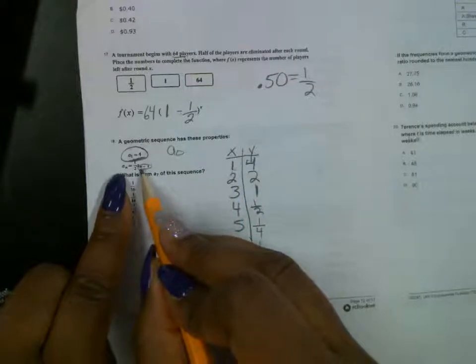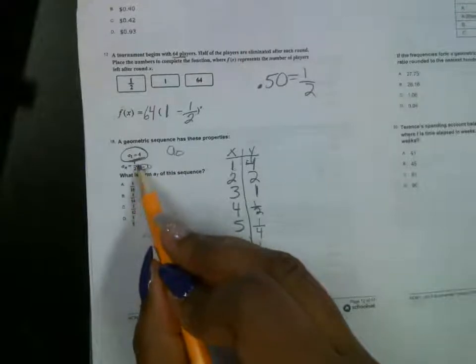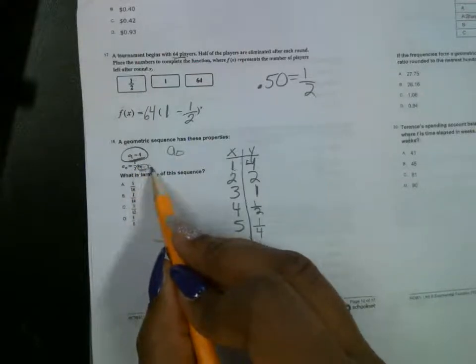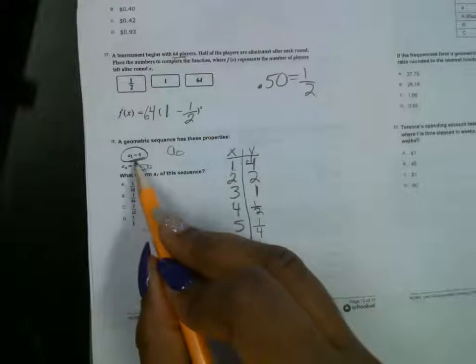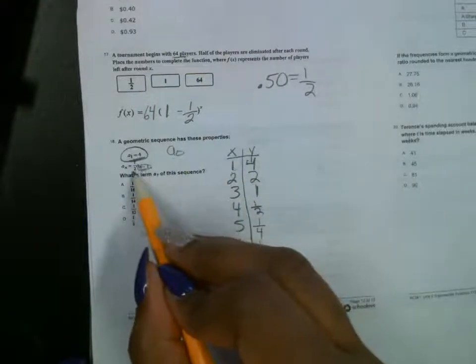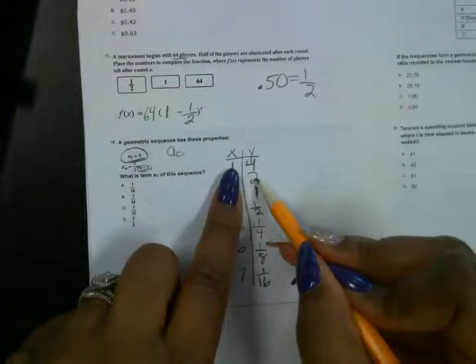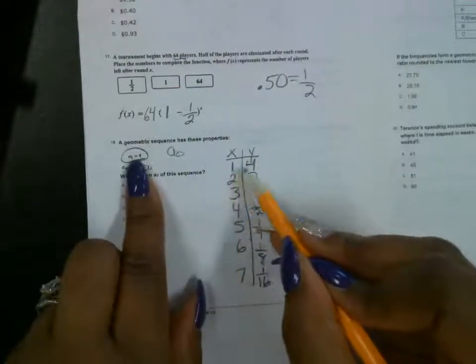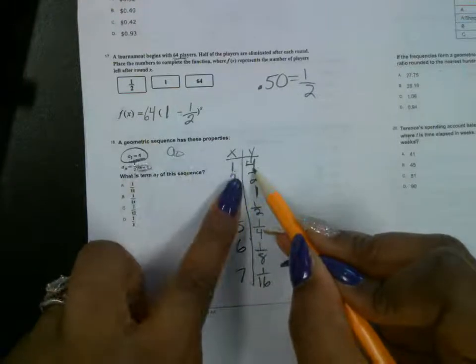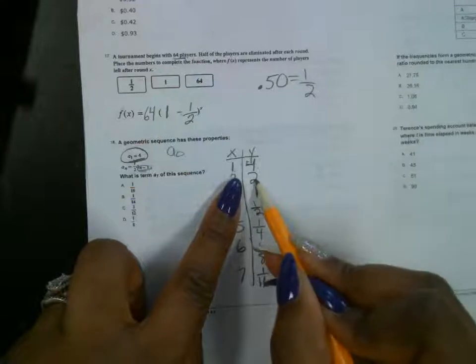Okay? So what do they want you to do? They got 1/2 before this a sub n minus 1. So they're saying multiply by a half to get the next number. That's all this is telling you to do. So you're going to multiply each number by half to get the next number. The first number they start off with is 4. Then they multiply 4 times a half. What's 4 times a half? 2. That's how they get 2.